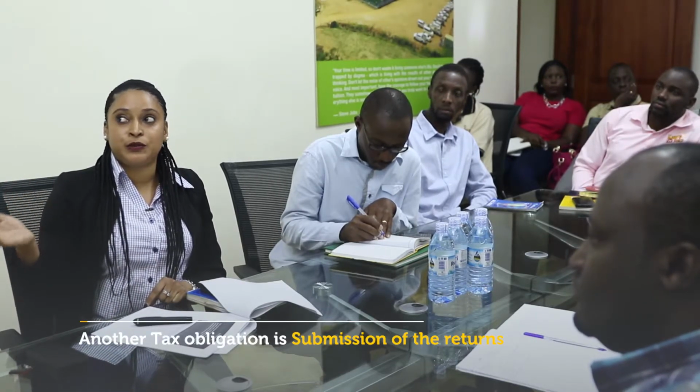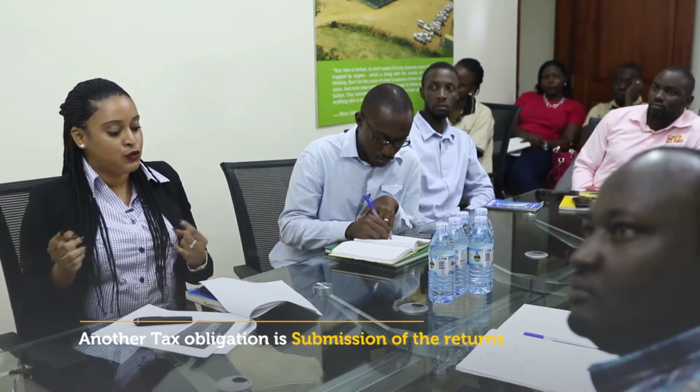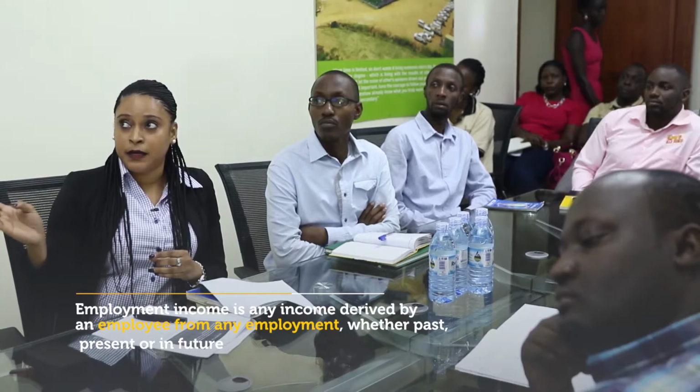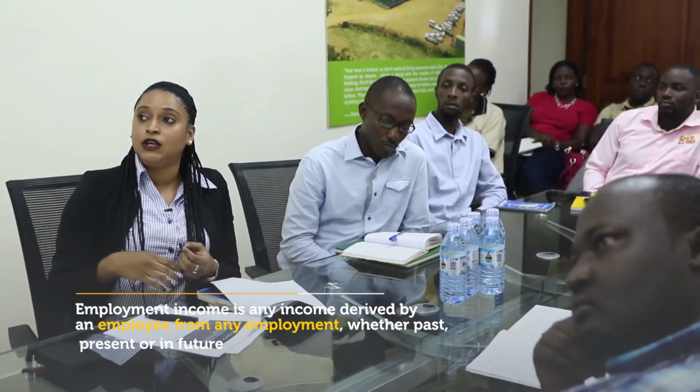Another obligation is you're supposed to submit returns to URA. By returns, I mean you need to submit the pay-as-you-earn returns, VAT returns, or any withholding tax returns if you're an agent. Income tax, we said, is employment income. This is income that is derived by an employee from any employment, whether past, present, or future, including any value of benefits. So it includes basically wages, salaries, payment in lieu of leave, overtime, commissions, gratuity, bonuses, and any allowances.